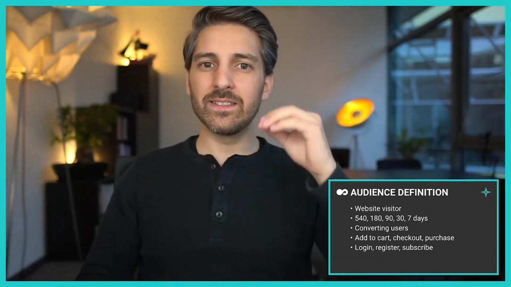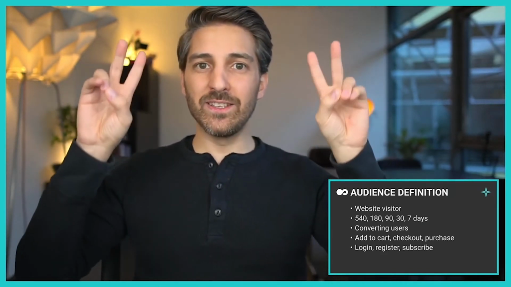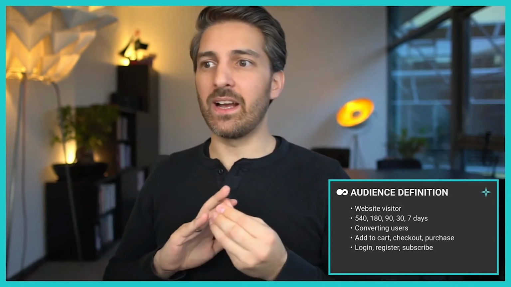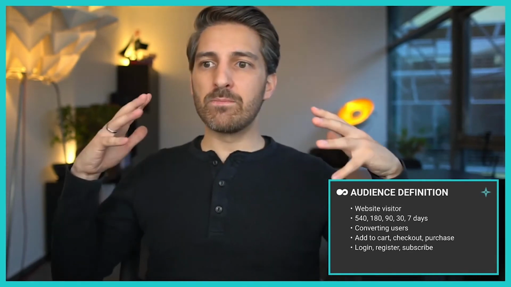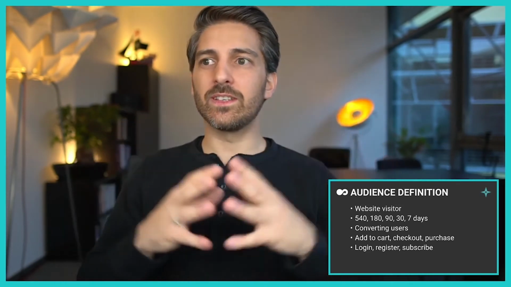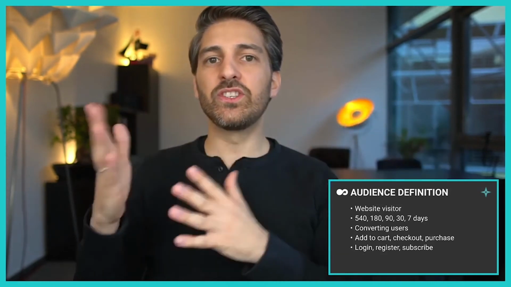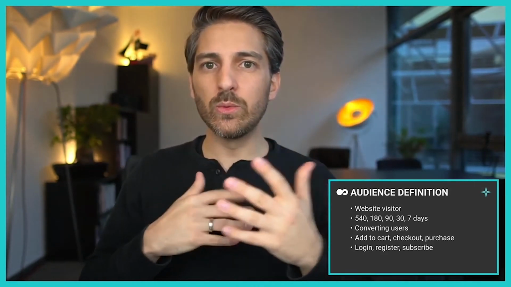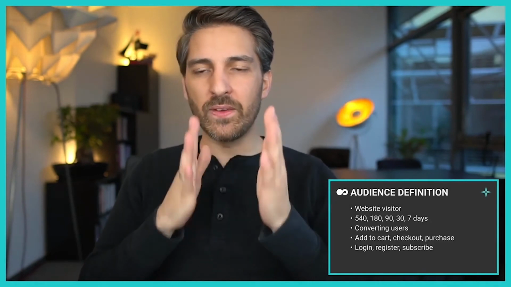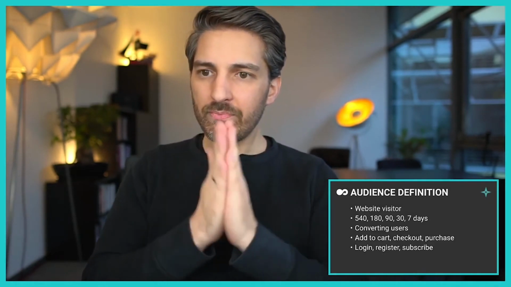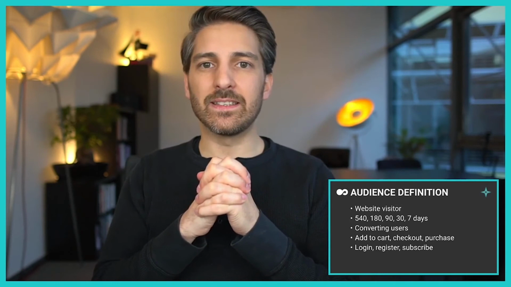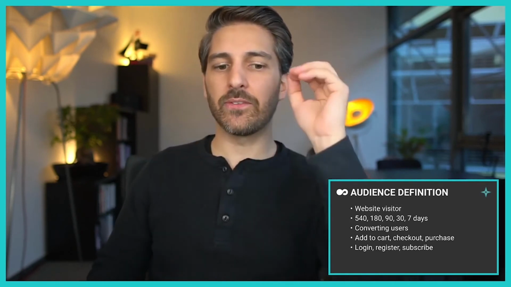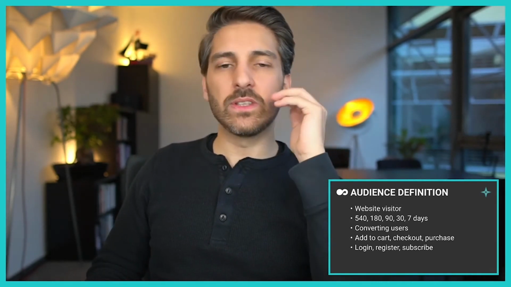But signals is an immediate, I'm tracking you user ID based signal. And this is pretty much the most creepy thing you can do from a GDPR perspective. So you really have to figure out your opt-in scenario and be sure that you're on the safe side there. And then I would start using it.